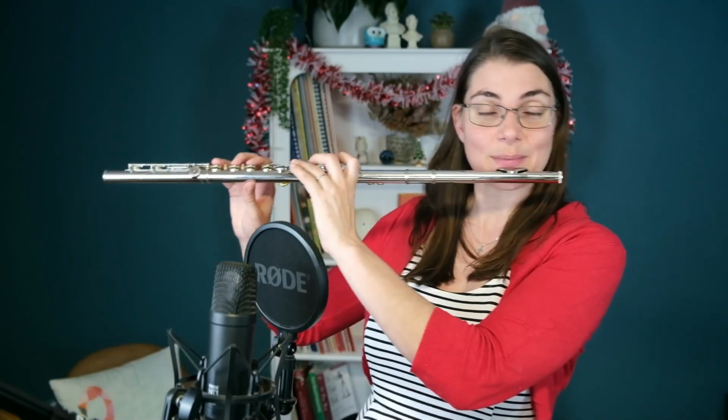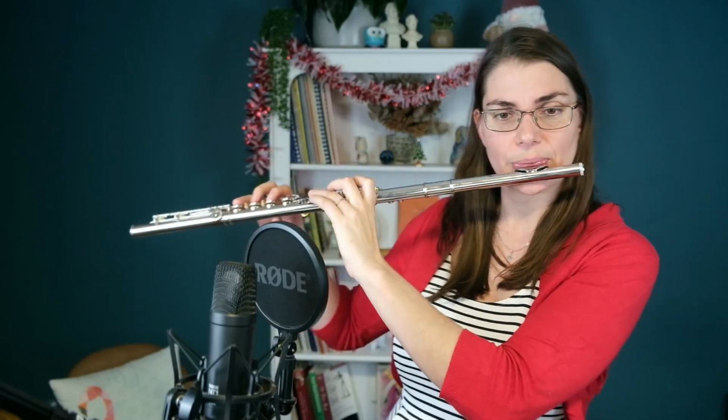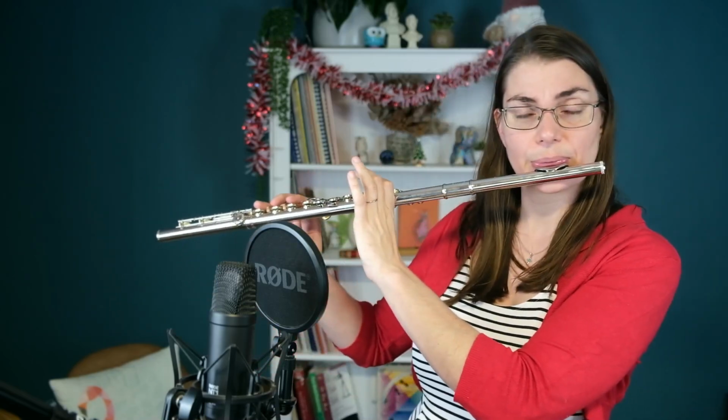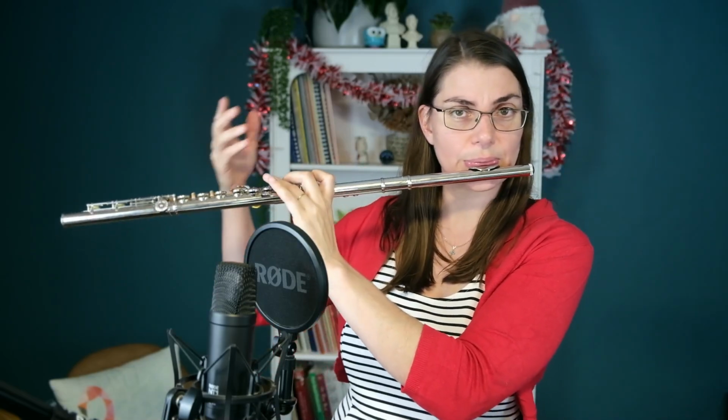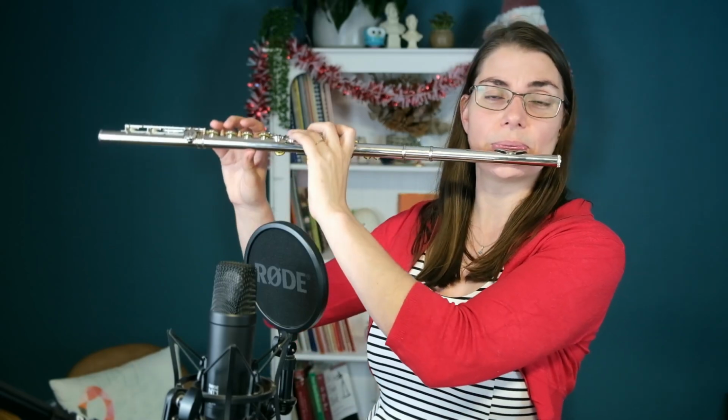For example, and I'm going to use a really basic example here, if I was playing Twinkle Twinkle Little Star, that's kind of the ending there. And if I was playing this with a trill, I could do this, and it just adds a little bit of gravitas, a little bit of weight, a little bit of ceremony perhaps to the ending of that phrase.